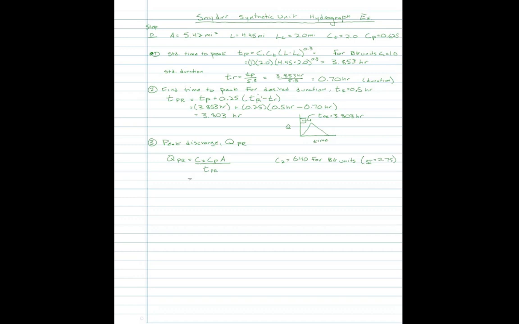Okay. So making that substitution, 640, 0.625, and that C sub P is one of the regional coefficients, divided by the 3.803 hours. Okay. 570 CFS per inch. Remember that a unit hydrograph is in terms of a unit of rainfall excess. And so here, for every inch of rainfall excess, there will be 570 CFS as the peak flow rate.